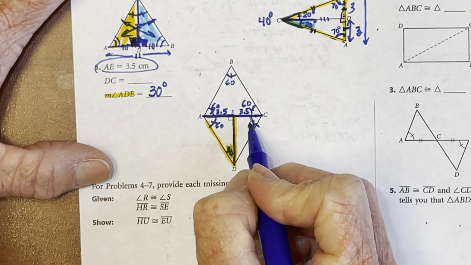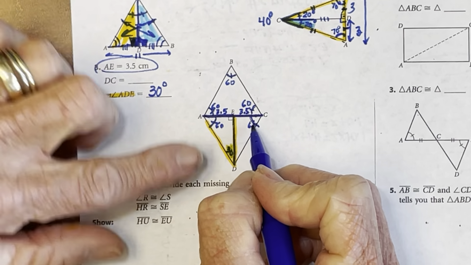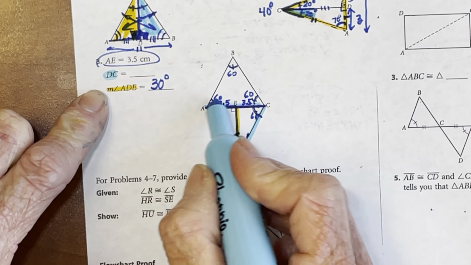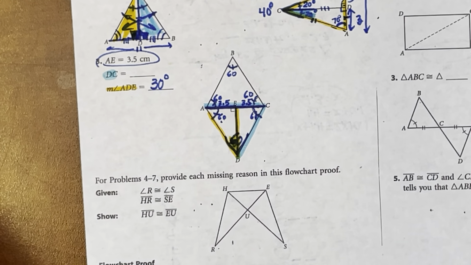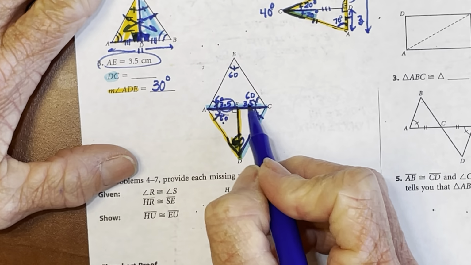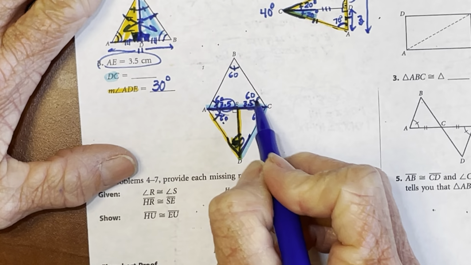And then this triangle also has angles that are 60, 60, and all of angle D up here would be 60. Anytime a triangle has all equal angles, it also has all equal sides. So we've been asked to find the measure of side DC. Well, that's going to be equal to this side, and we can find that side by adding 3.5 and 3.5. So that is 7 centimeters there.